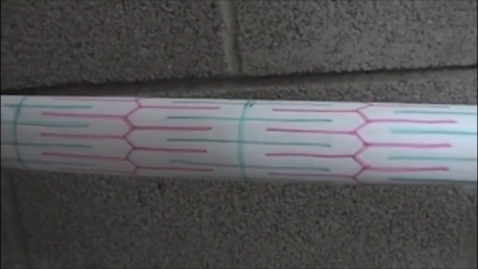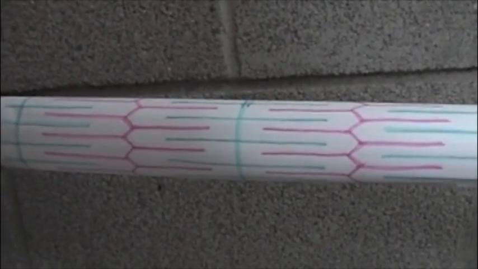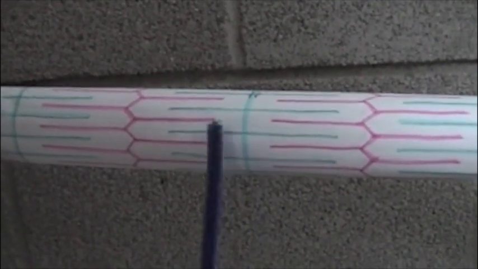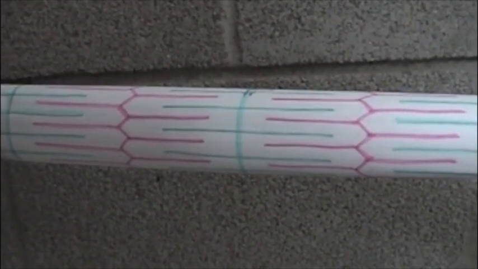In a resting sarcomere, the H zone or H band is a lighter region on either side of the M line. The H band contains thick filaments but no thin filaments.